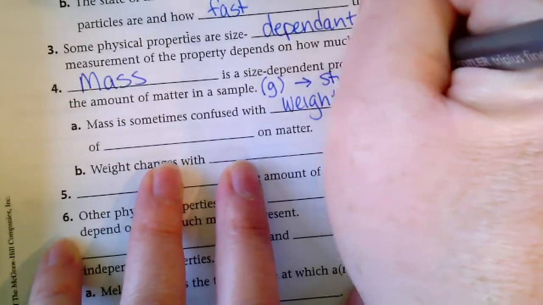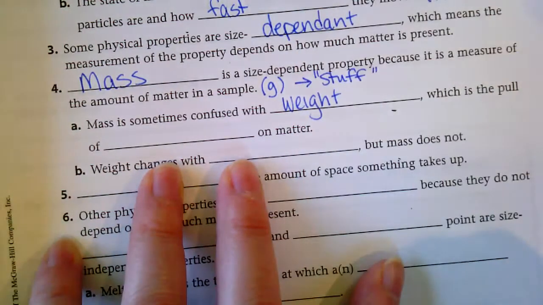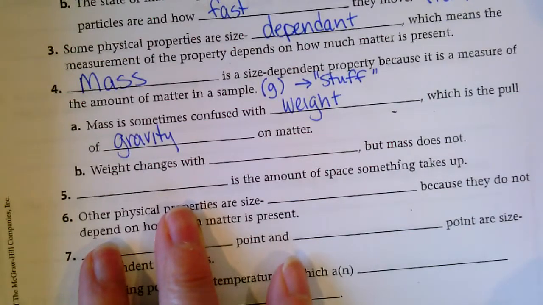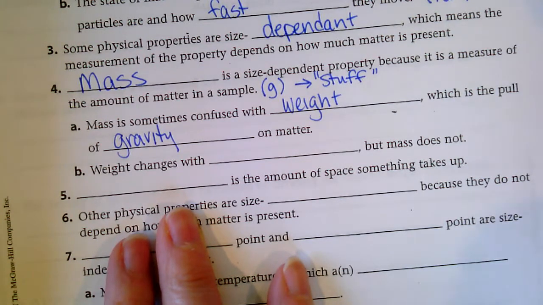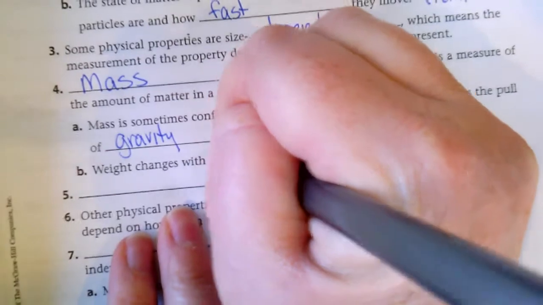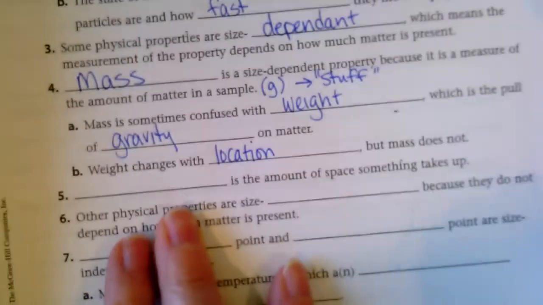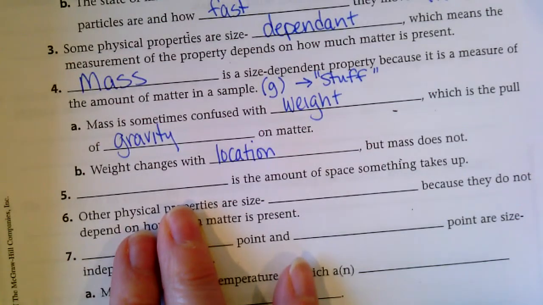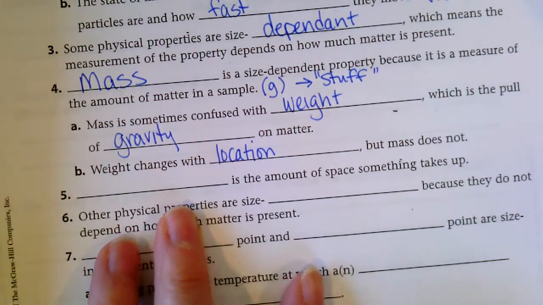Let me add that one up here. Okay, where weight is the pull of gravity on an object. So how hard Earth is pulling on us. Okay. Weight changes with location. Okay, if you remember when we were in school, I said you always weigh more at the dairy bar before you even order your ice cream than when you start at the school because you're closer to the center of the earth. Not by much, but just a little.